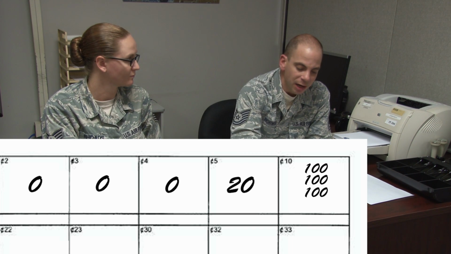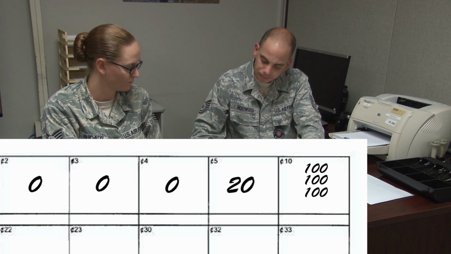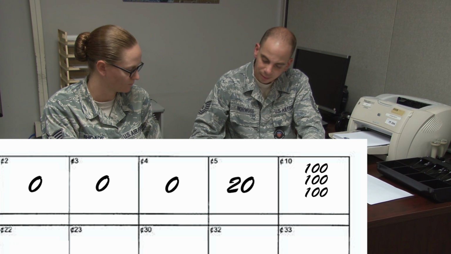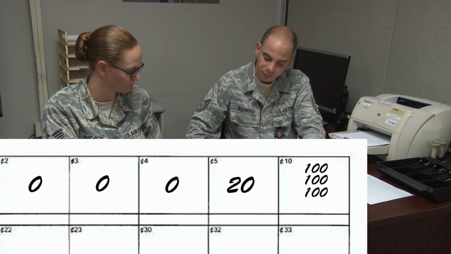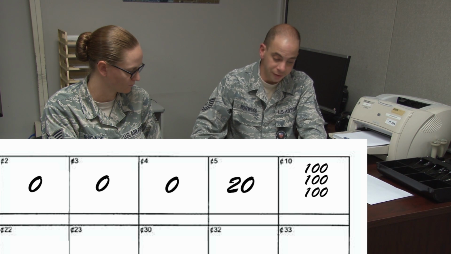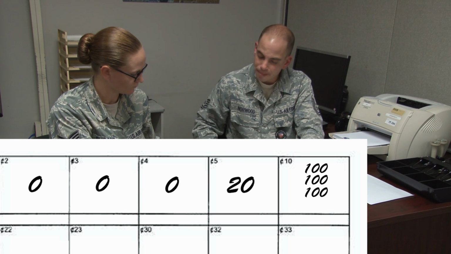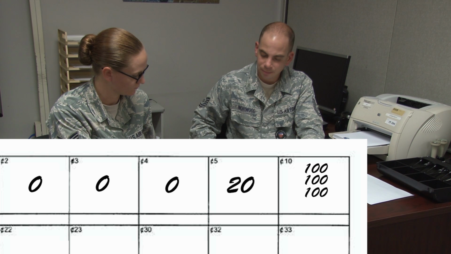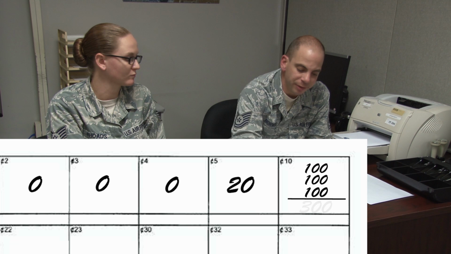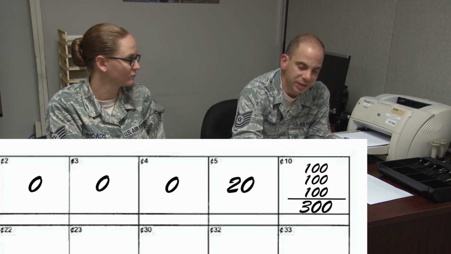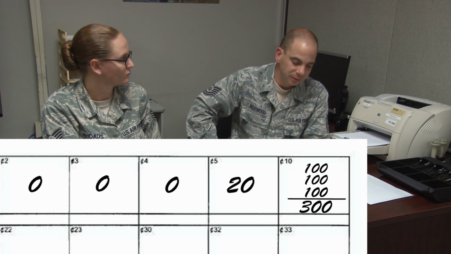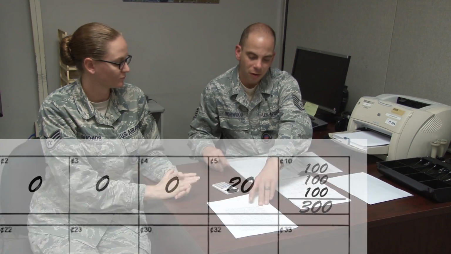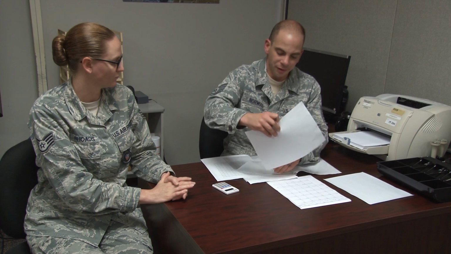Therefore, I'll add all three of those up. 100 plus 100 plus 100 equals 300. Have my clerk verify. 300, I concur. 300. Therefore, I'll annotate 300 in our 10-cent stamp quantity. We'll replace the stamps exactly where we got them from. The clerk does need to be able to operate in their finance account.